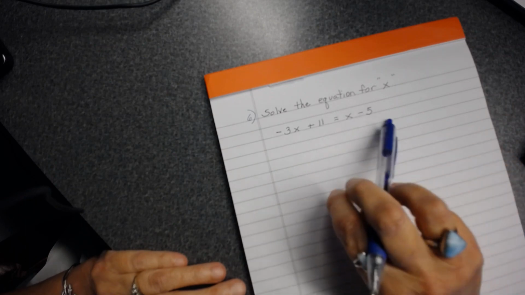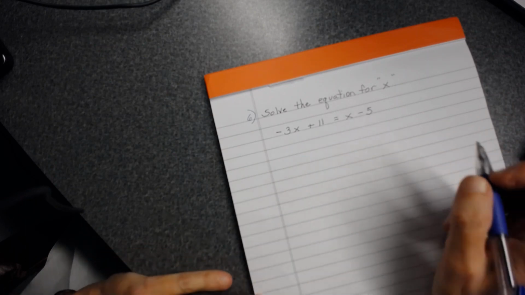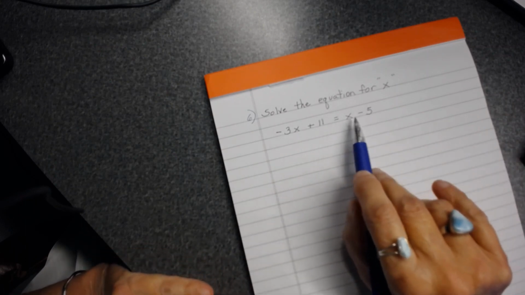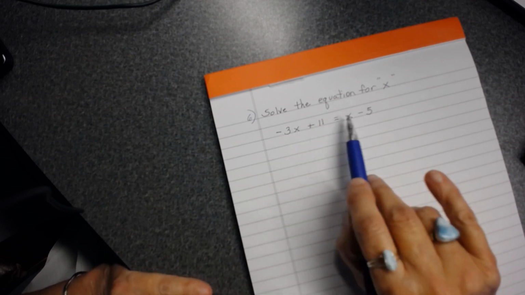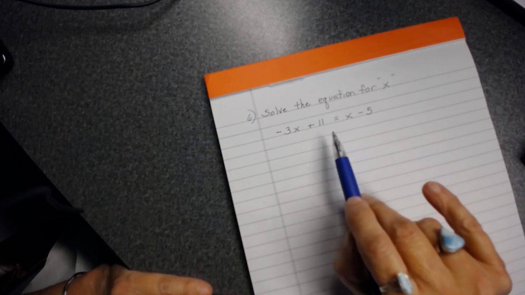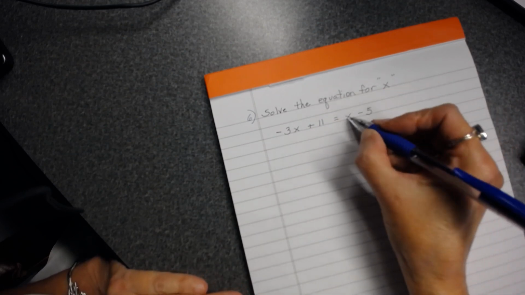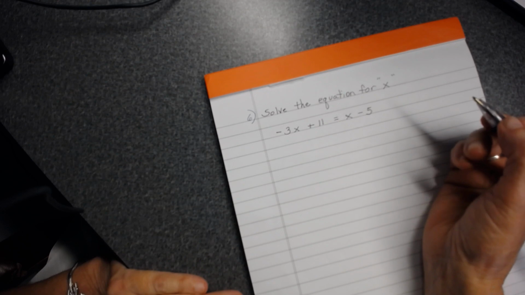Okay, so let's find out what that amount is. In order to solve that, we want to collect our like terms. Well, we have an unknown on each side, so I want all the unknowns together, okay? So I have 1x right here.